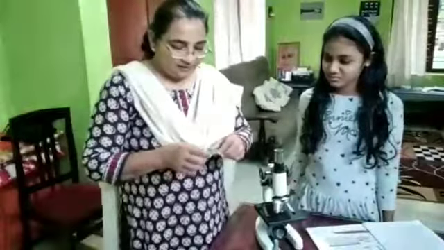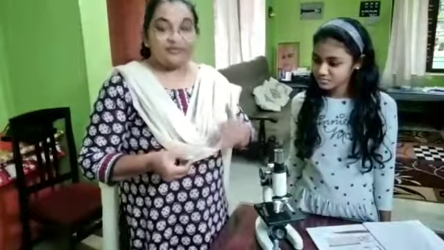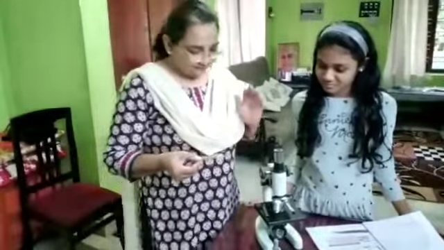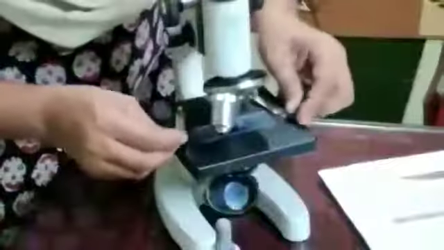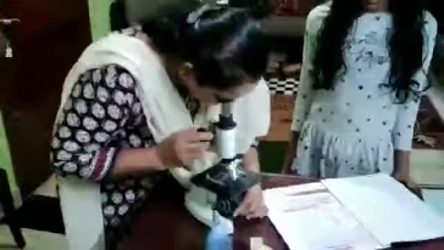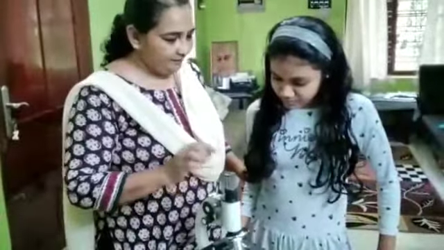So now our slide is ready. Now we are going to observe Krishna Priya's cheek cell under the microscope. So now it is ready. Now Krishna Priya is going to observe through the eyepiece. You have to close one eye and look through this.